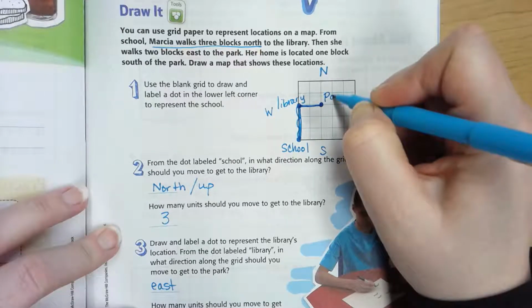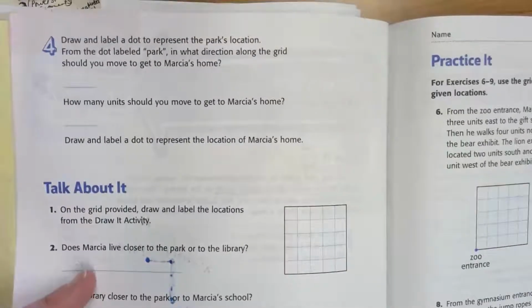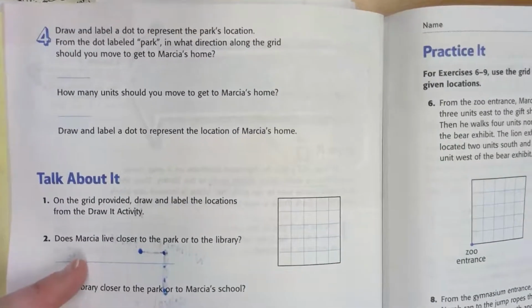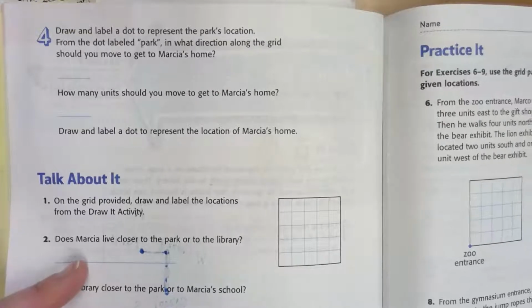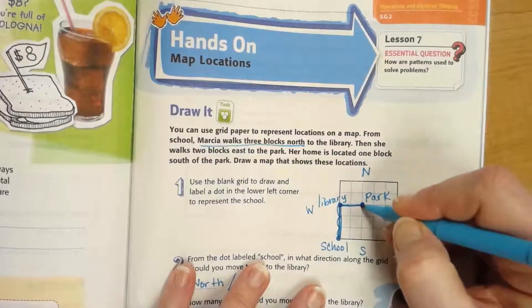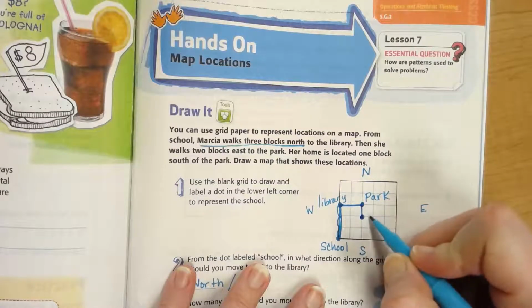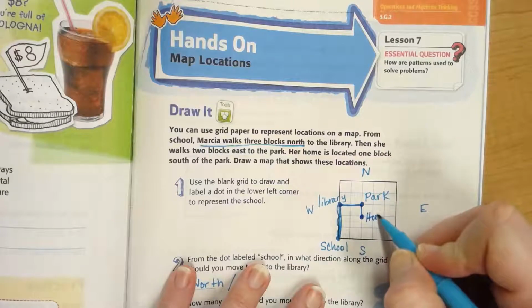Then, if we look at the top, sorry, my internet froze. At the top of the next page, it says, draw and label a dot to represent the park's location. From the dot labeled park, in what direction along the grid should you move to get to Marcia's home? So, to get to Marcia's home, it says her home is located 1 block south of the park. So we're going to go south, 1 dot, 1 block. We're going to make a dot, and we're going to label it home.